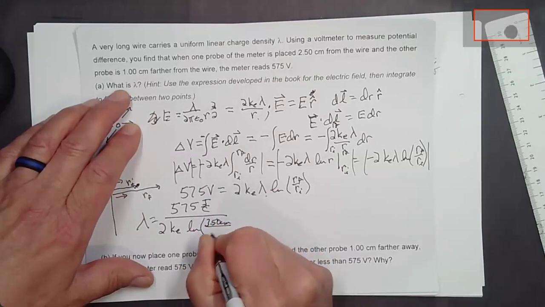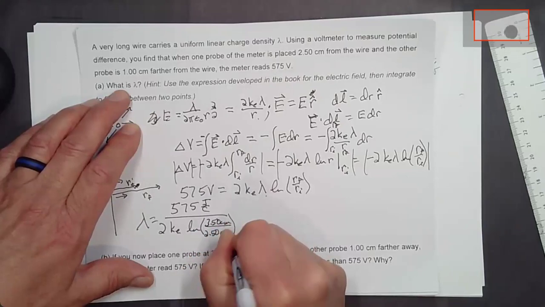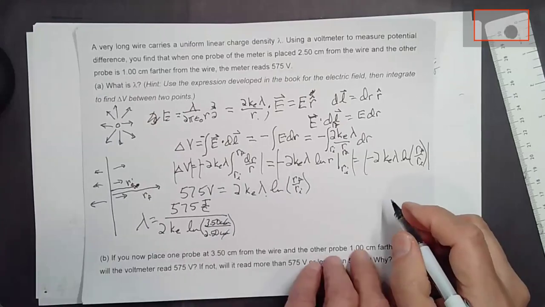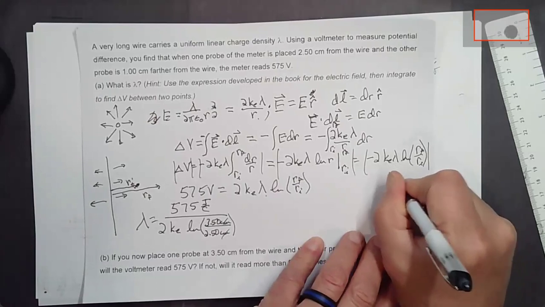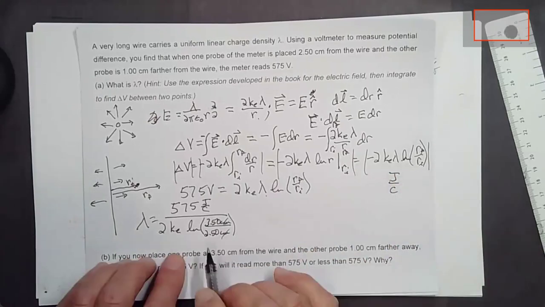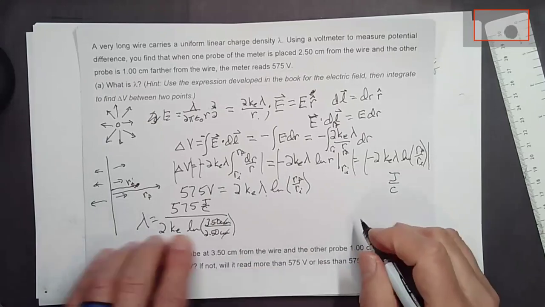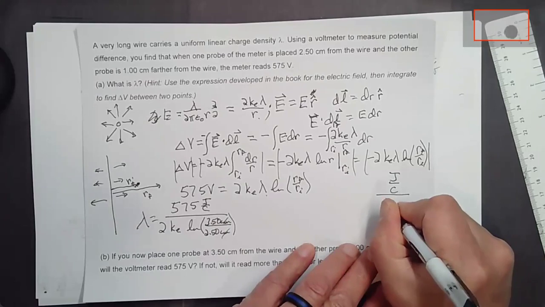And I'll be dividing by 2.50 centimeters. Those units will divide out. Unit-wise, for trying to figure out what's going on here, on top I'm going to have joules per coulomb. On the bottom, I'm going to have the units of k sub e, which are Newton meter squared per coulomb squared.